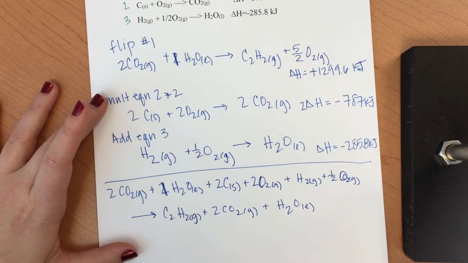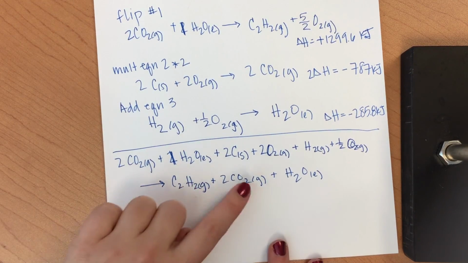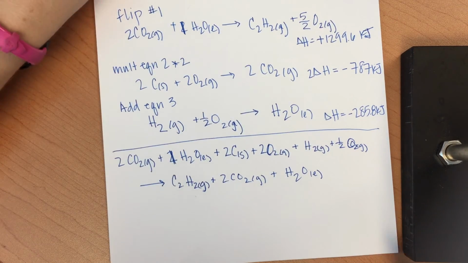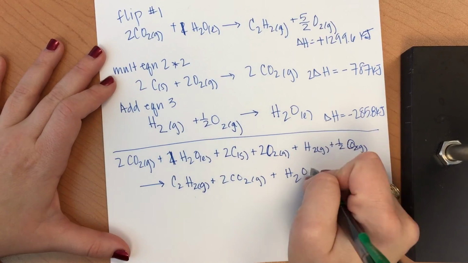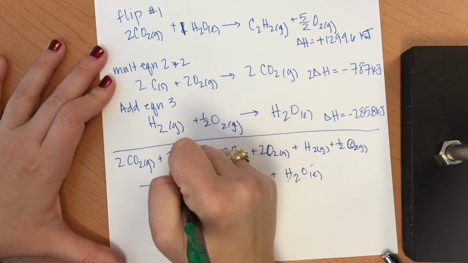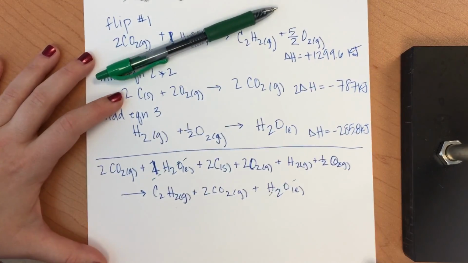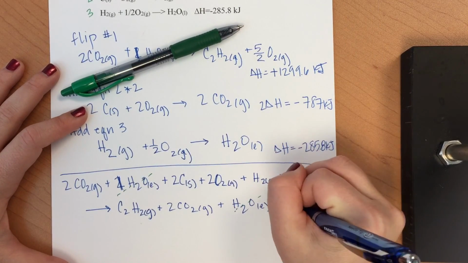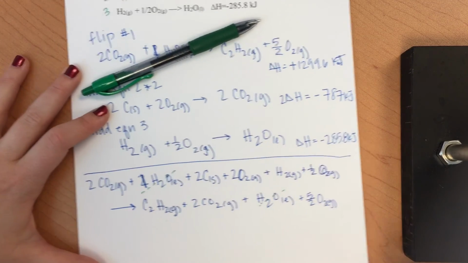Okay, at this point, we are now going to cross out anything that we observe on both the product and reactant side, okay? And use a different color, green in this case, so that we can see where things go. There is water on both sides of the equation. I also forgot the oxygen gas that is here.